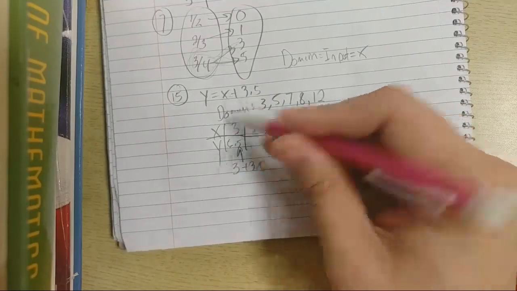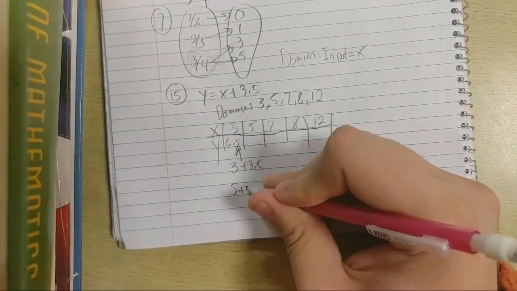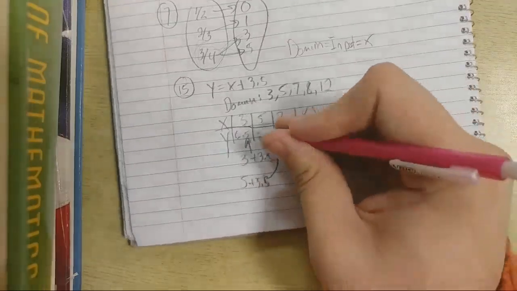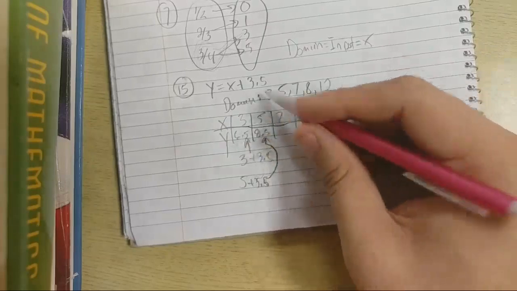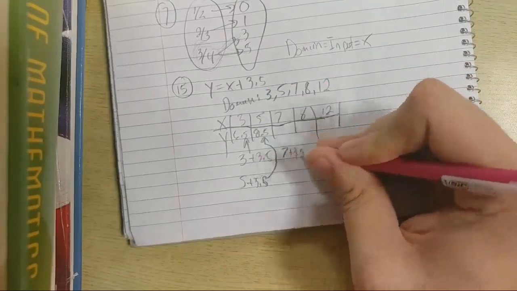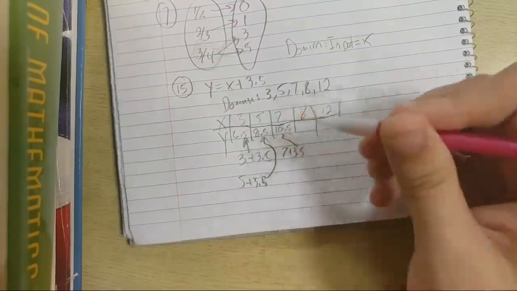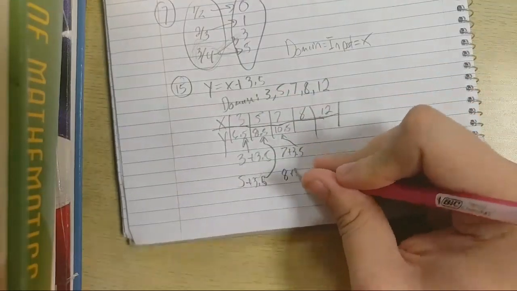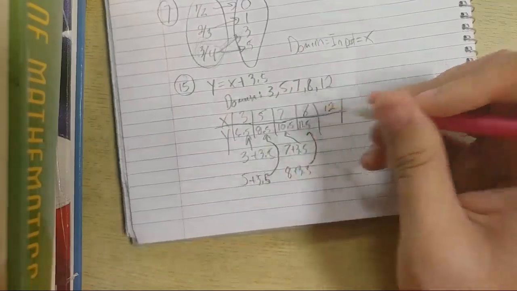I'm going to plug in 5 for x. 5 plus 3.5, which goes over here, is going to be 8.5. You're going to do the same thing. 7 now, 7 plus 3.5 is 10.5. And then 8 plus 3.5 is going to be 11.5.